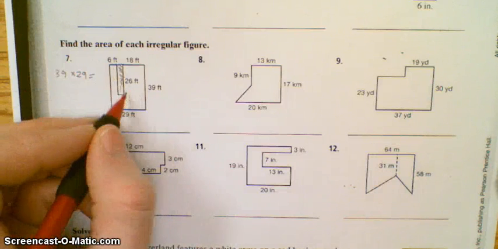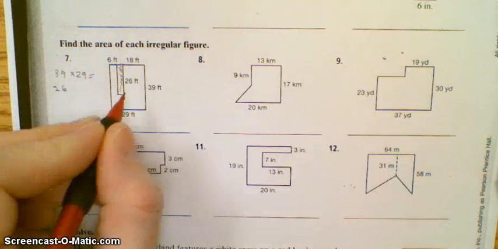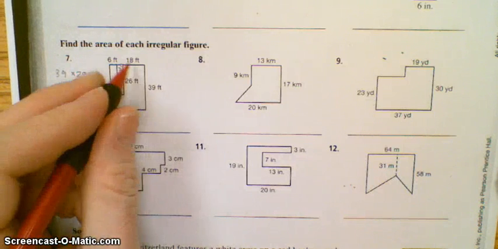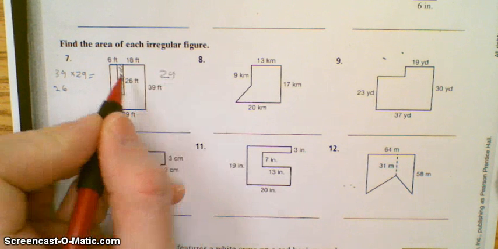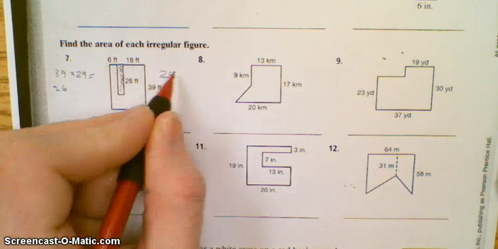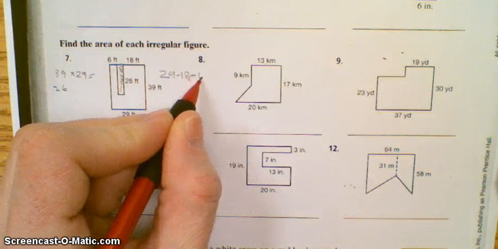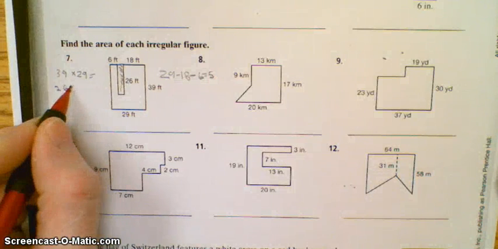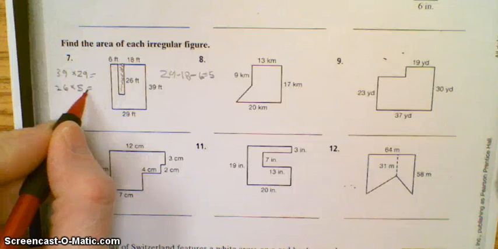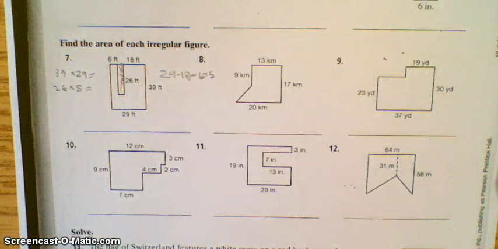And we already know it's 26 feet high. Now we just got to figure out that base again. We already did that. It's 29. If you imagine here, it's 29 minus the 18 and minus the 6 again, and you already know that's going to be 5. So it's 26 times 5. But we're going to have to subtract this part from here.